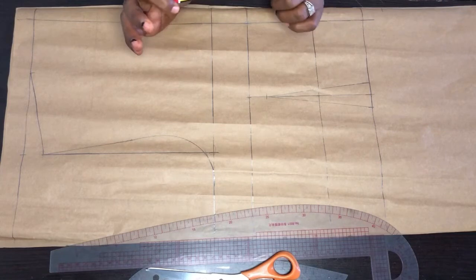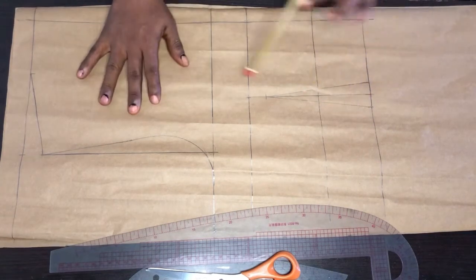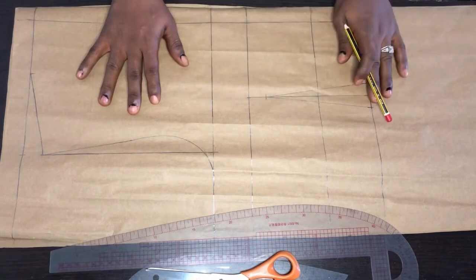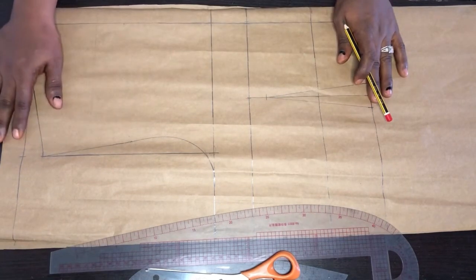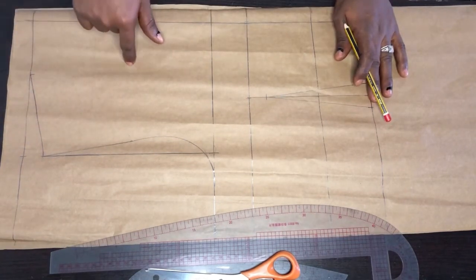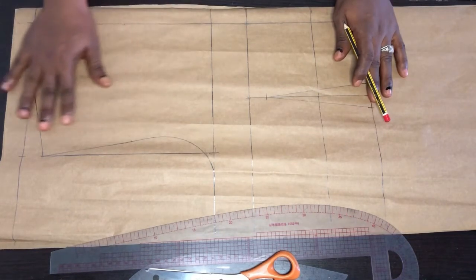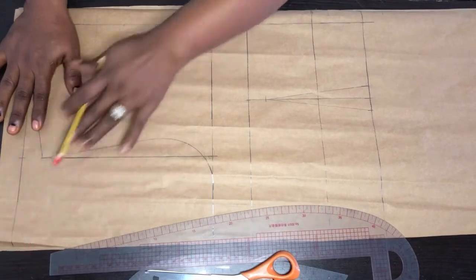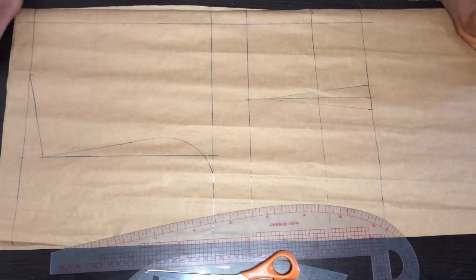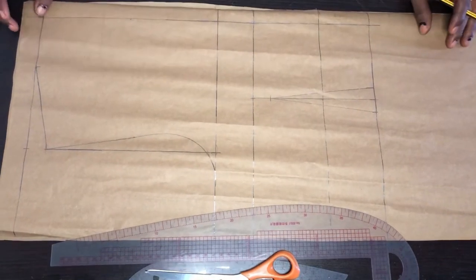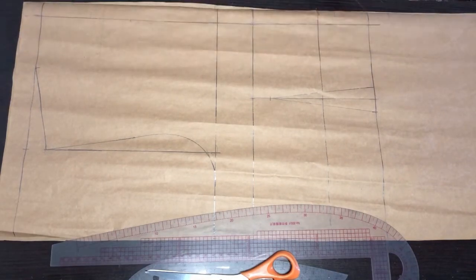So when you want to draft a basic princess dart, you must have a basic knowledge of how to draft the basic bodice. So I dropped a link below on how to draft the basic bodice. Click the link so you can go along with us. So now let's start with this.